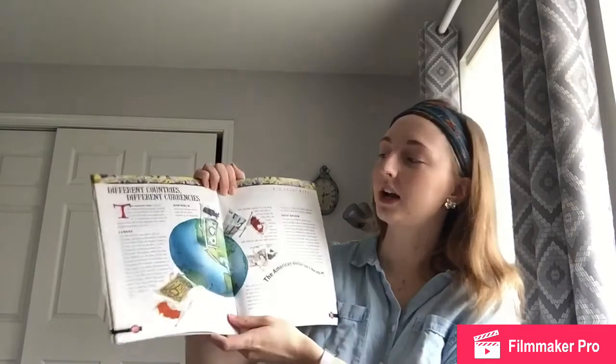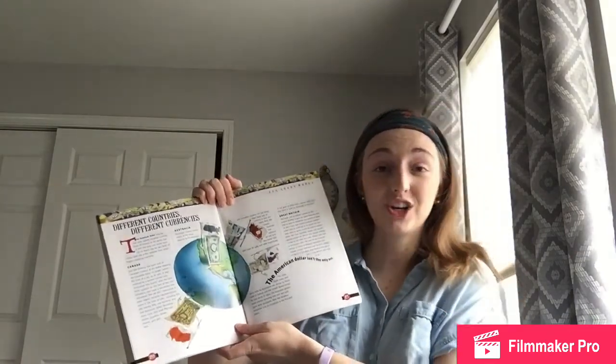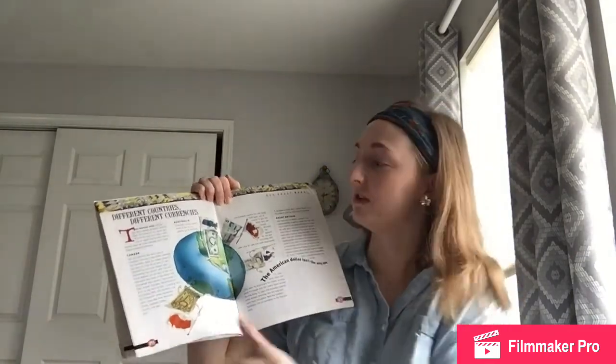Because we have our dollar bill, right? We have the $5 bill, the $10 bill. We have coins like quarters and stuff. But other countries have different things. Different countries, different currencies. Currency means the kind of money that you use.